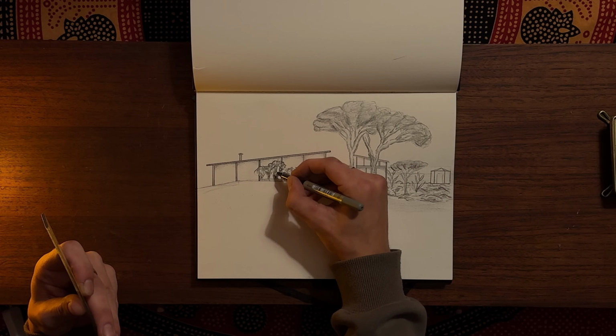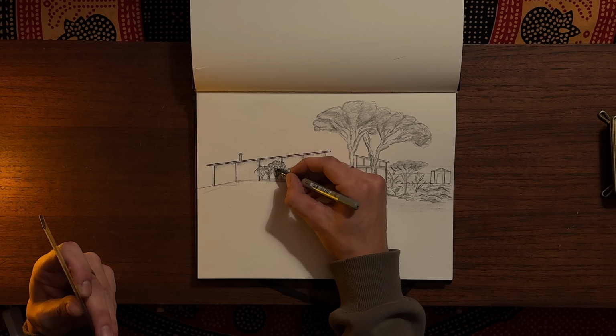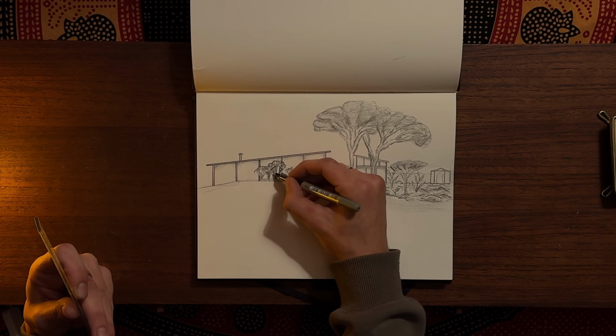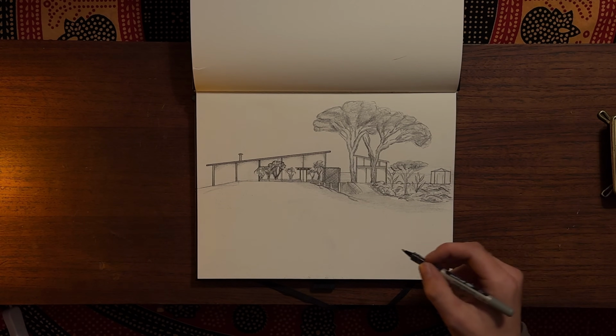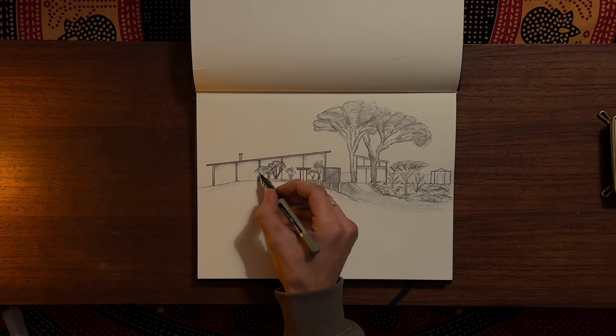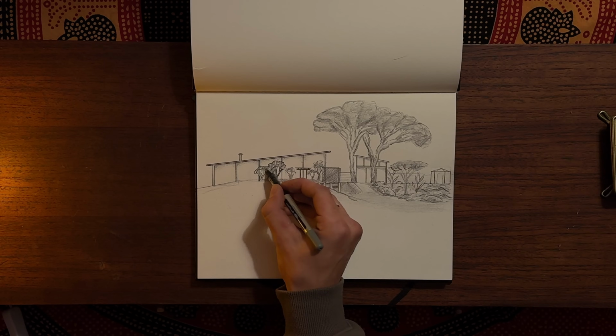However, I kind of like the look of them when they're a bit more spaced out and have more room underneath. Also makes it quite easy to draw. So just going through, doing some of that detail through here.